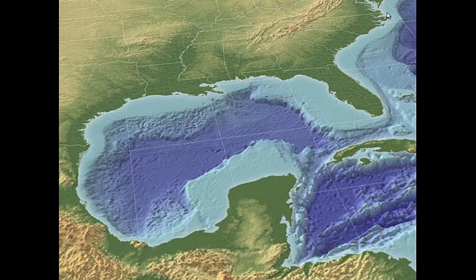So let's look at America here. We have the continental shelf right here, right? And then notice it drops off into deep water. We have the continental slope, okay?